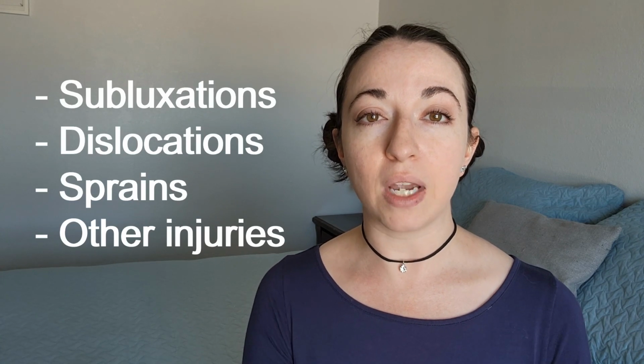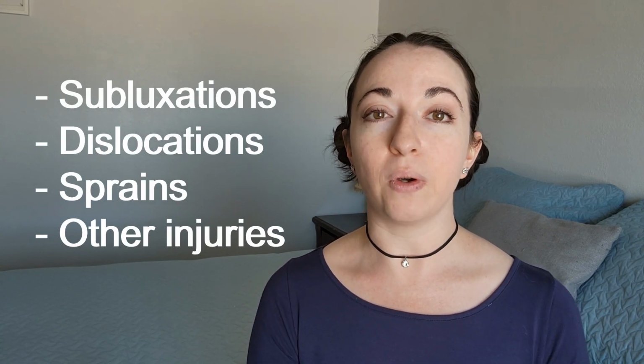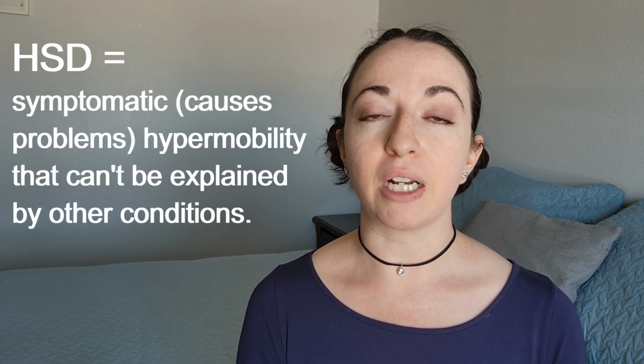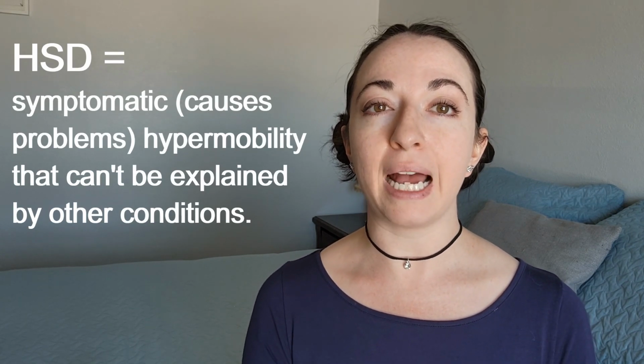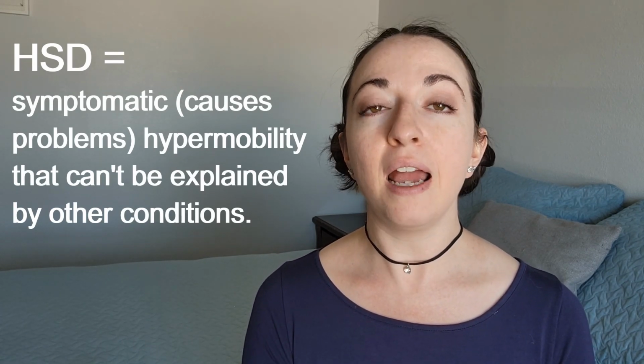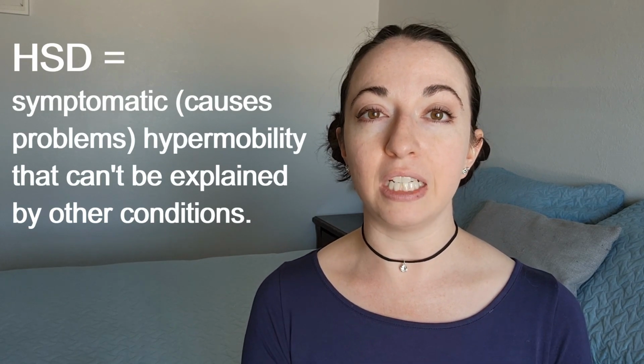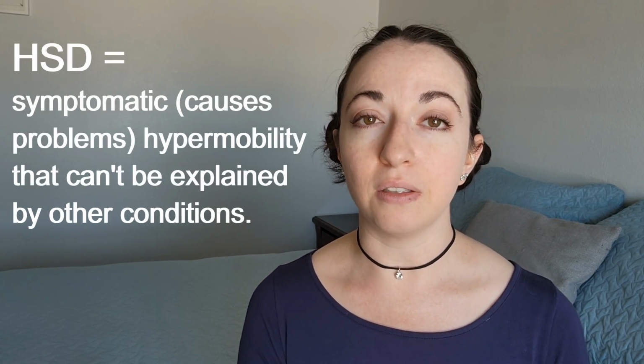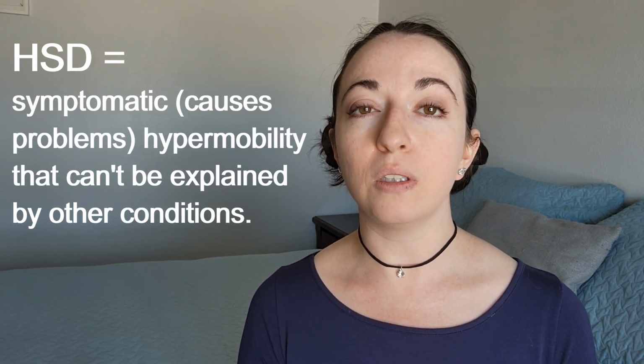Joint instability occurs when the bones of a joint aren't held in place securely. This can lead to joint subluxations, dislocations, sprains, and other joint injuries. Joint instability can cause both acute and chronic pain and can interfere with daily life. The hypermobility spectrum disorders occur when a person has symptomatic joint hypermobility that cannot be explained by other conditions, such as any of the Ehlers Danlos syndromes, Marfan syndrome, or lupus, etc.